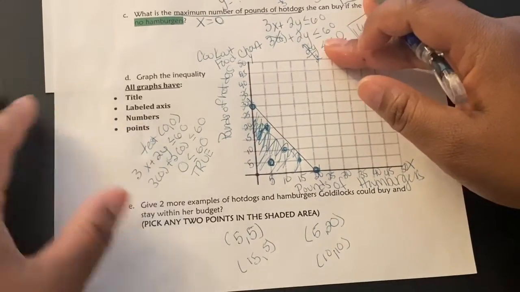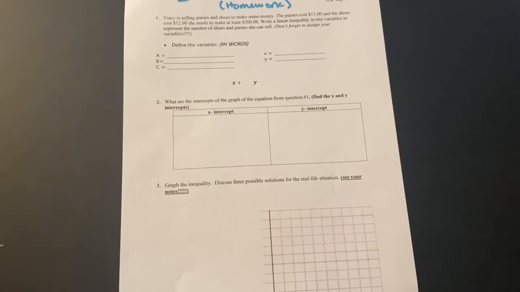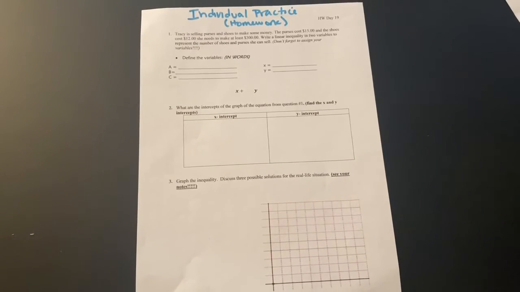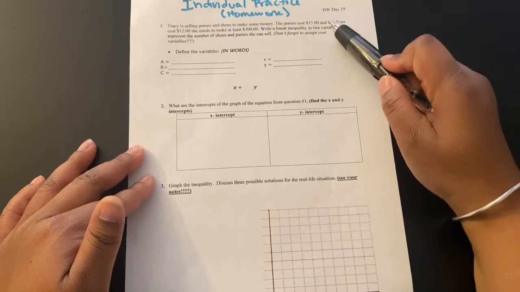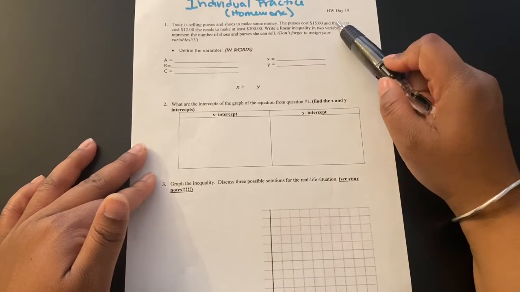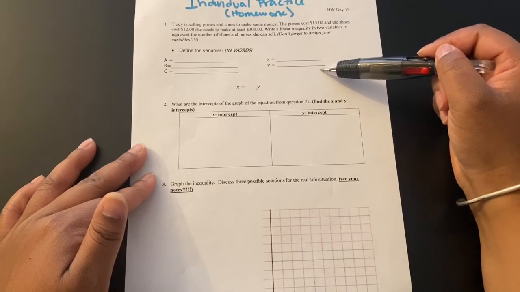All right. Now for your homework, you're going to be doing the same thing we just did. So use your notes to complete the homework. You're going to read your word problem. Underline all the important information you need. Define your variables in words.